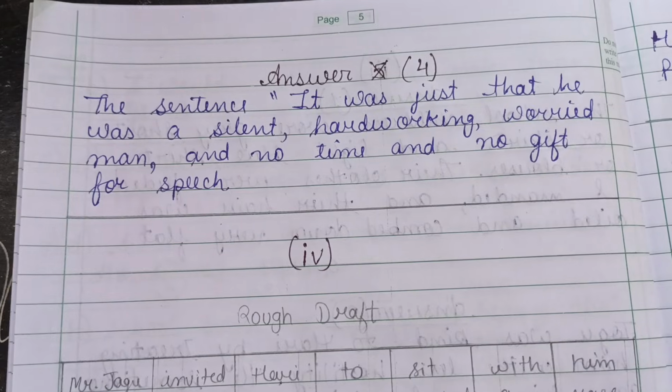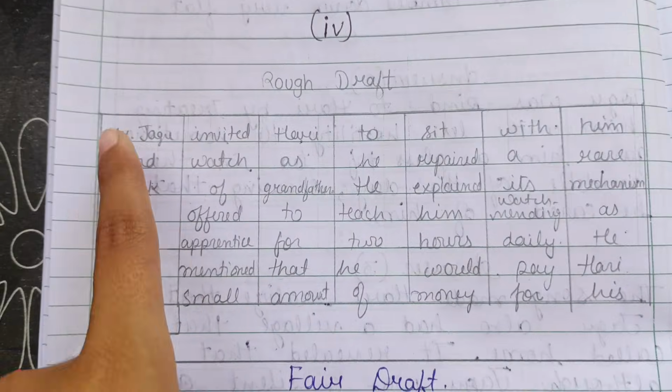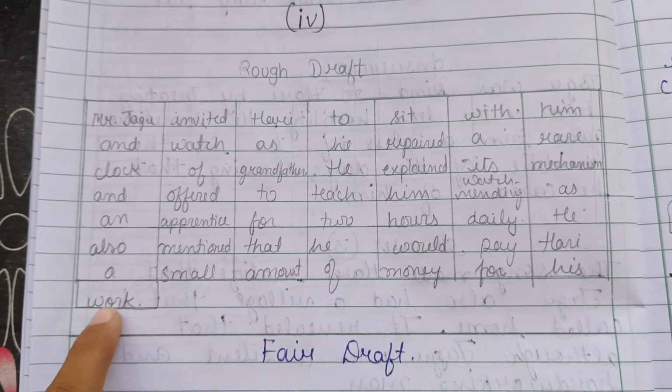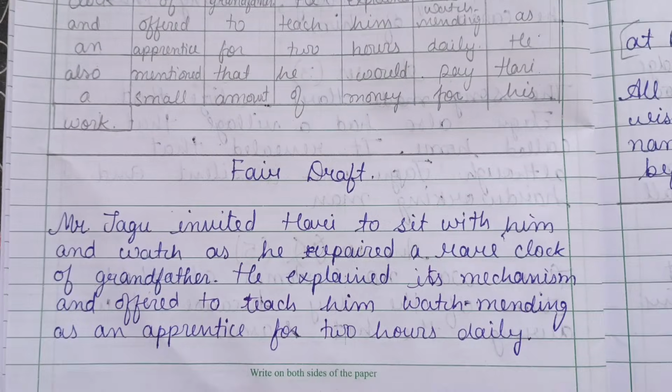Okay, and it is the next question. Now when talking about Precis writing, you can write Precis like this. In your rough draft, you can draw 7 boxes over here and 7 boxes over here, and the last one, that is the 50th box, you can draw here, so that your whole rough draft will be completed. And in the fair draft you can write like this.